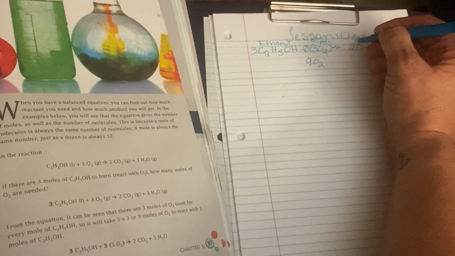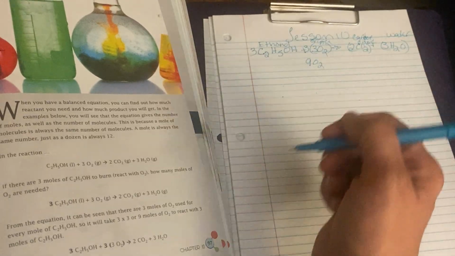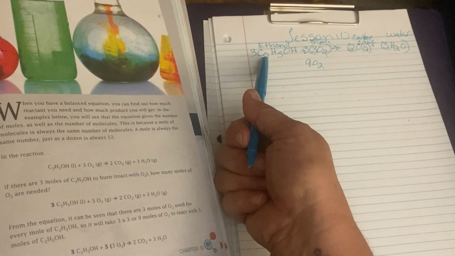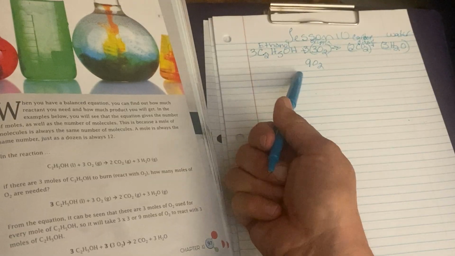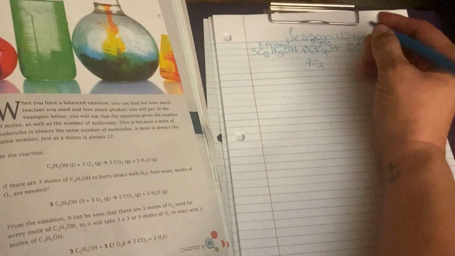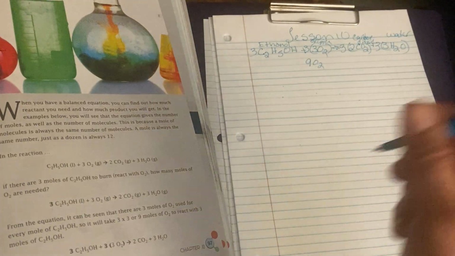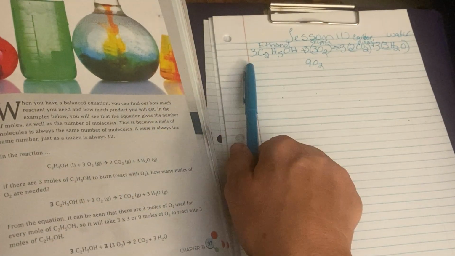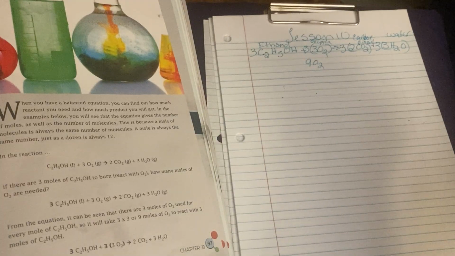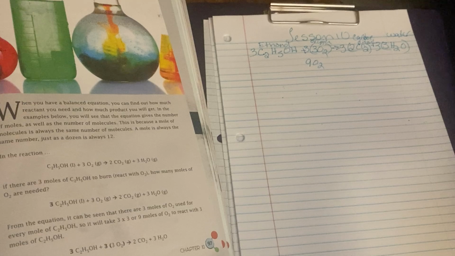But I wouldn't stop there because you know what the next question is going to be. It's going to say, well, how many CO2s do you produce if you have 3 ethanols? Well, we're going to go ahead and put that in parentheses because there's another coefficient. And we're going to multiply that by 3 also. And while we're at it, go ahead and do the water also. Because if you balance the whole equation, then everything is satisfied. And any questions you have, all you got to do is look at your answers.